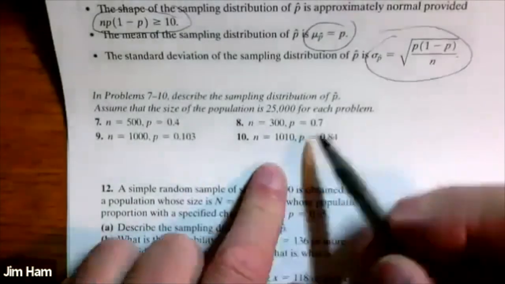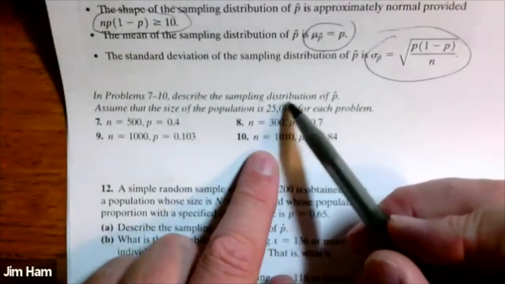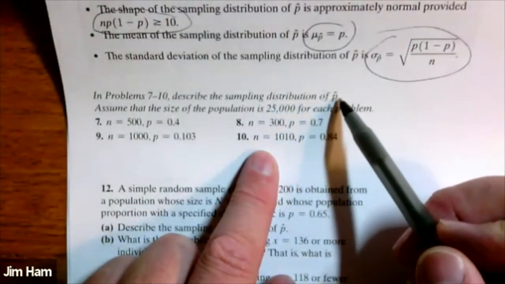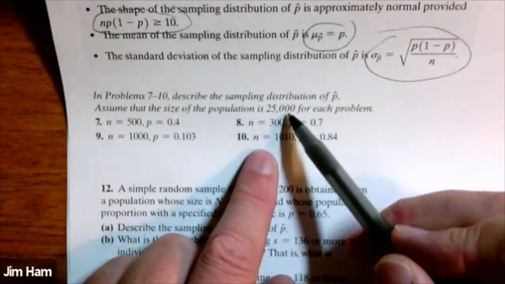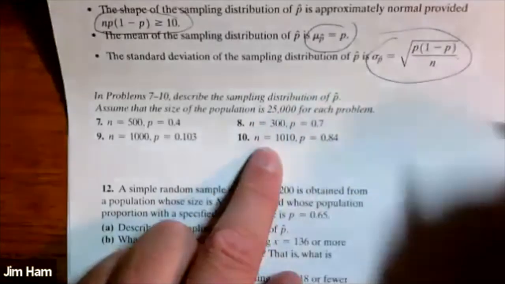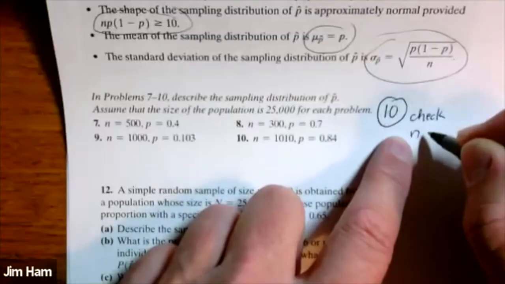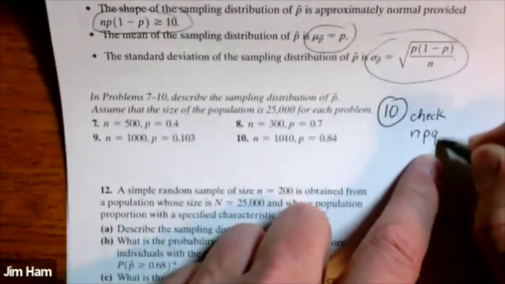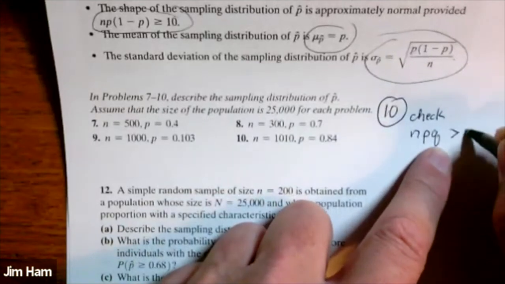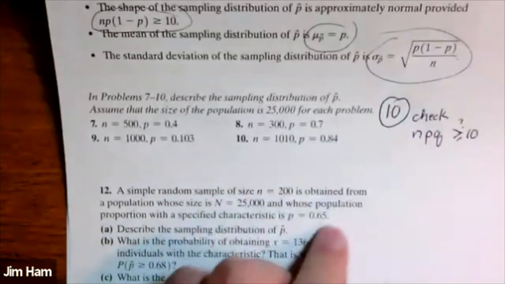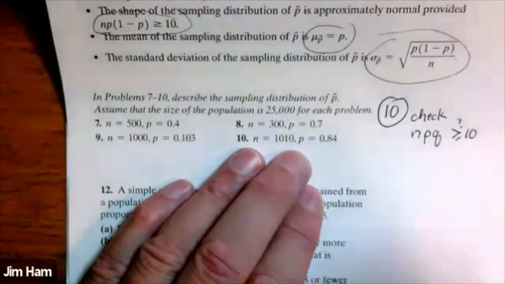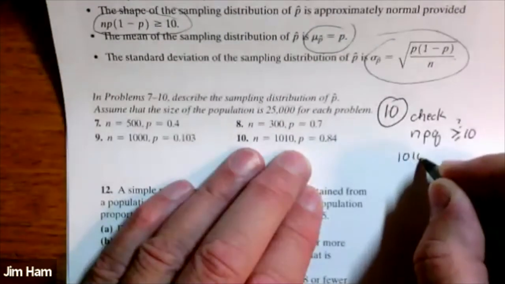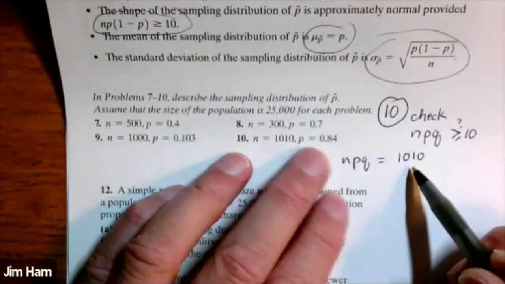The first one says describe the sampling distribution of p hat. Assume that the size of the population is 25,000. In number 10, we need to check n times p times q. Is it larger than 10? So for number 10, we have n is 1010.